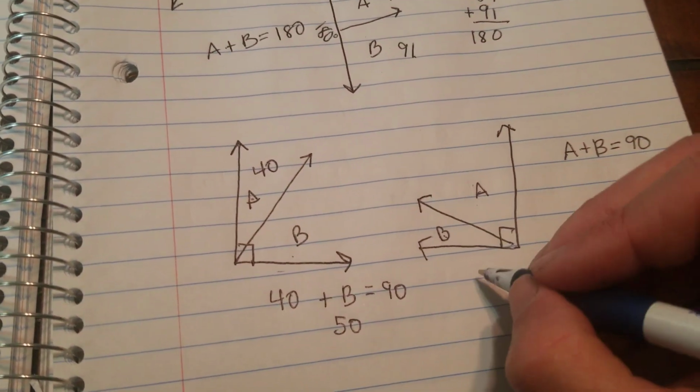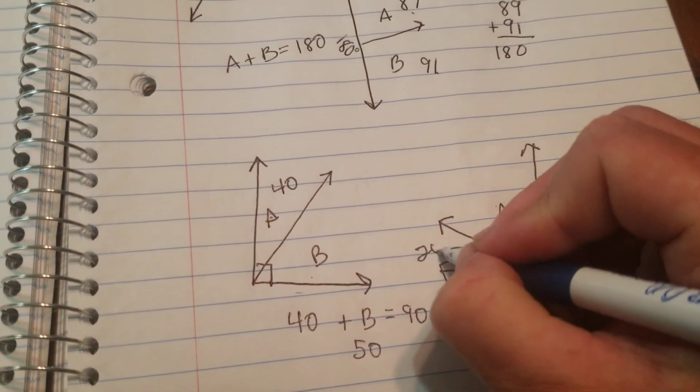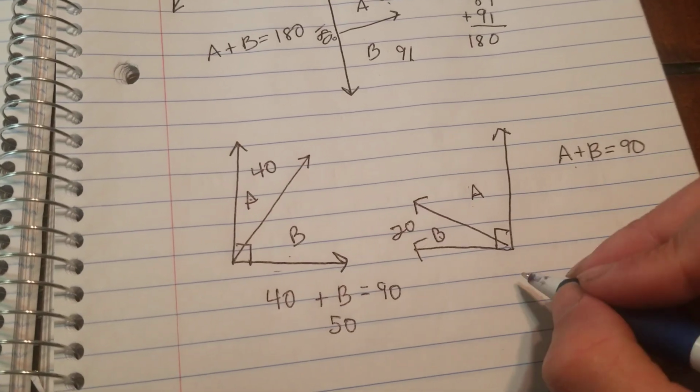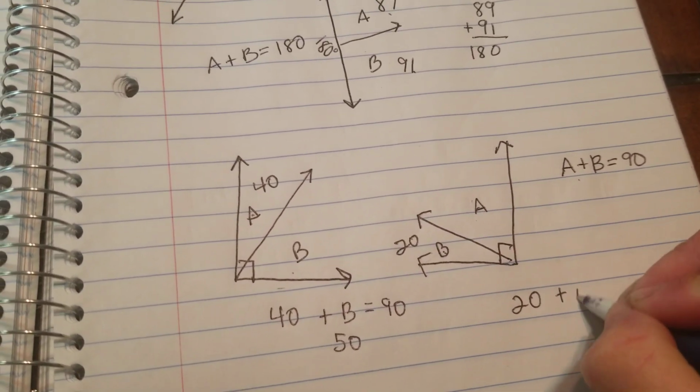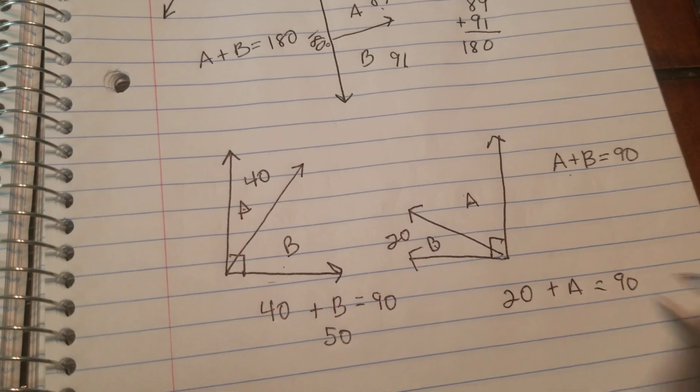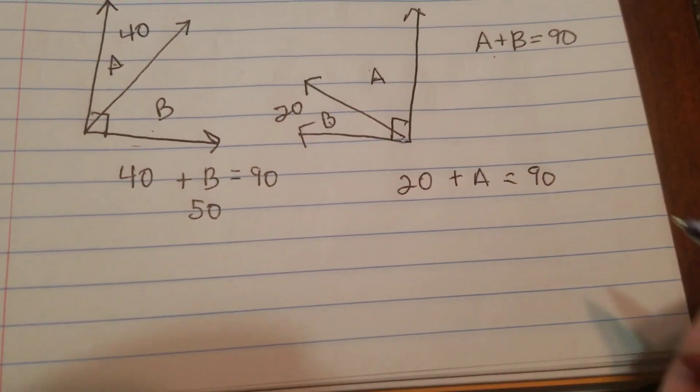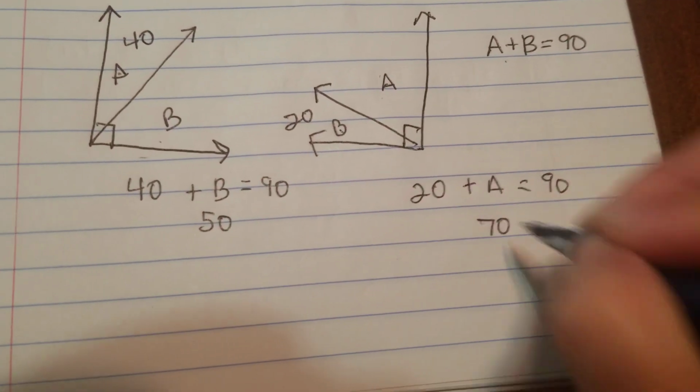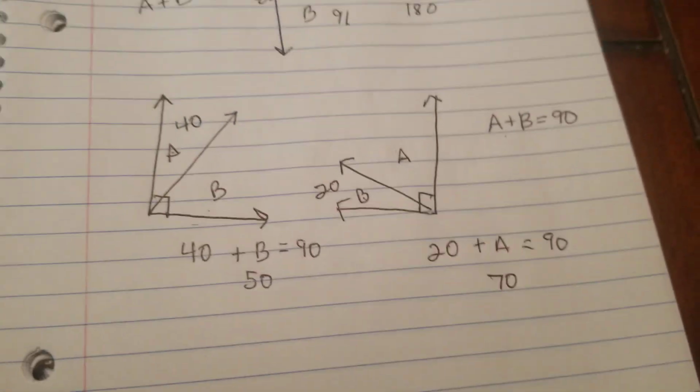What about B? What if this B over here was 20? I could use the same equation and I could say 20 plus A equals 90. And you probably have already figured out that A must equal 70. So it's pretty easy stuff today.